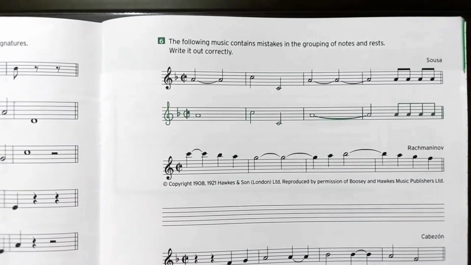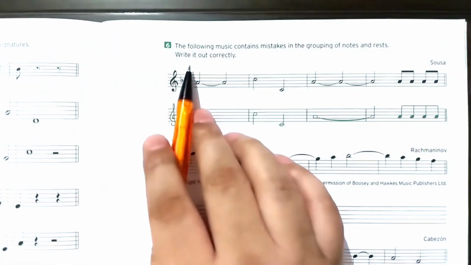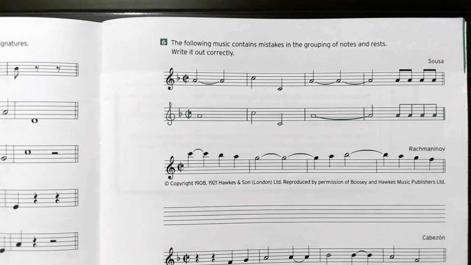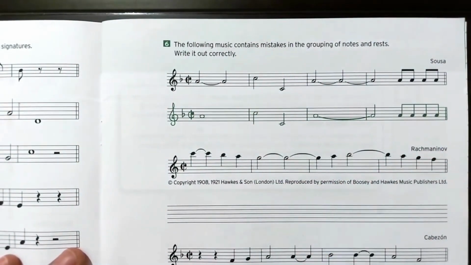Now in the next page, the following music contains mistakes in the grouping of the notes and rests. Write it out correctly. So we have to correct the mistakes which they have given here. So let's start. You can see the example and go through it on your own. We'll start straight away with the second exercise.